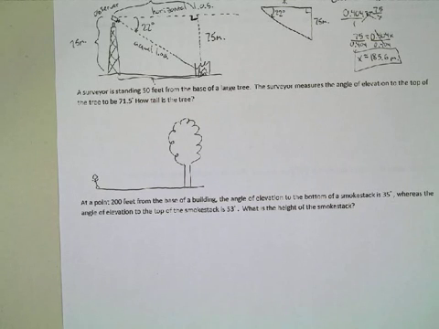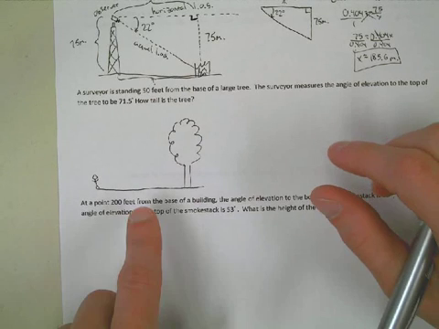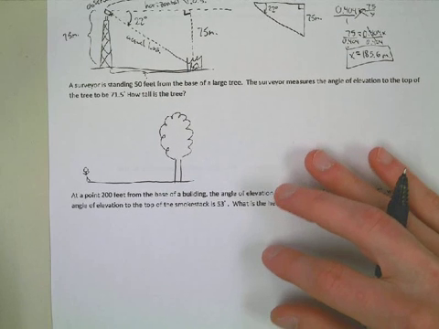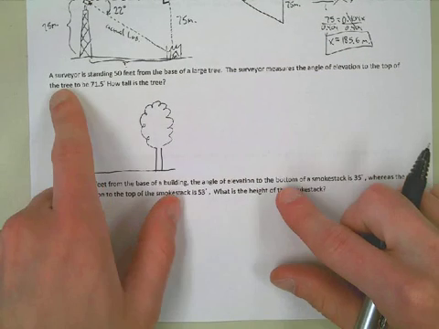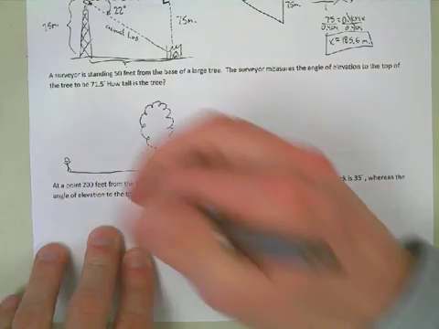So, if we read the directions here, if we read the situation, it says the surveyor is standing 50 feet from the base of a large tree. So we'll say 50 feet from the base of that large tree.